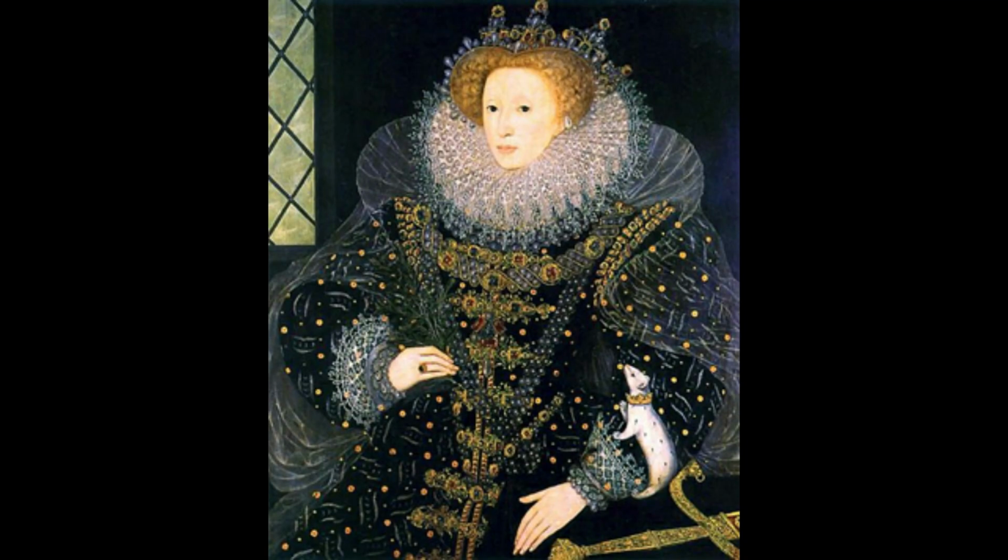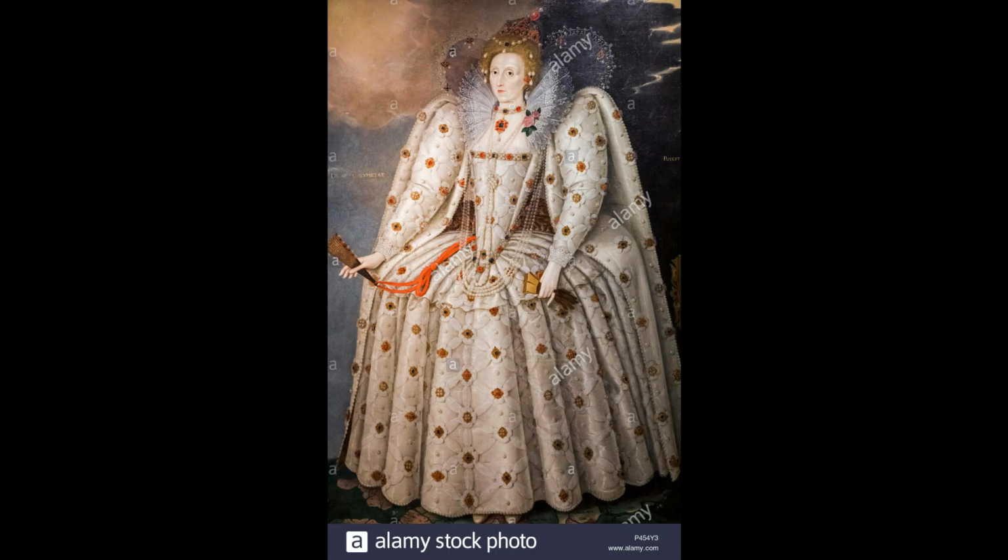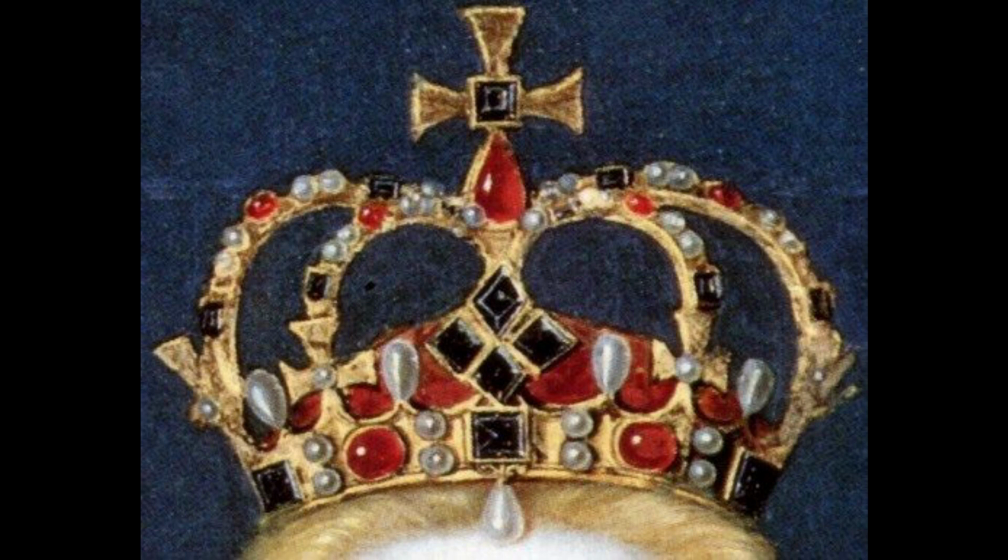Something really fun about Queen Elizabeth is that she loved dressing fancy. She loved ruffles, she loved braids, she loved wide sleeves, and really intricate patterns and embroidery. Her crowns had jewels, her dresses had jewels. She was stunning. She would have been #1 on every social media site if she lived today.